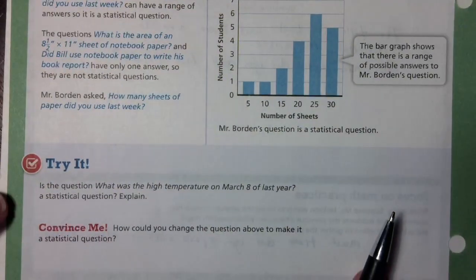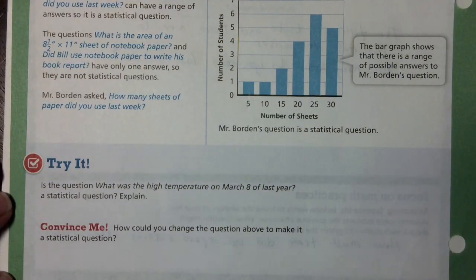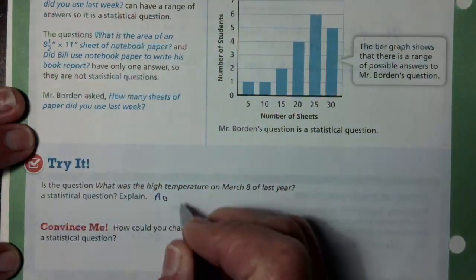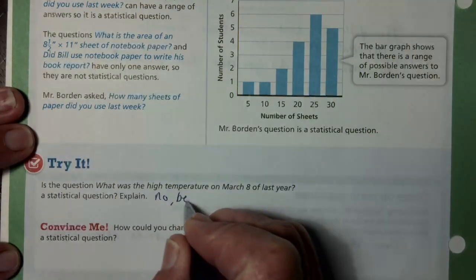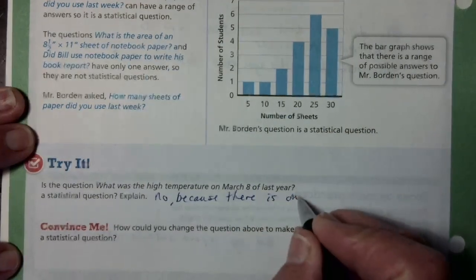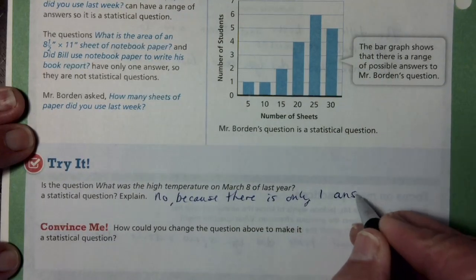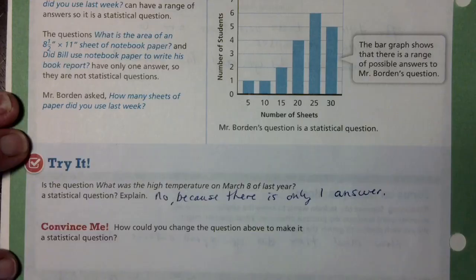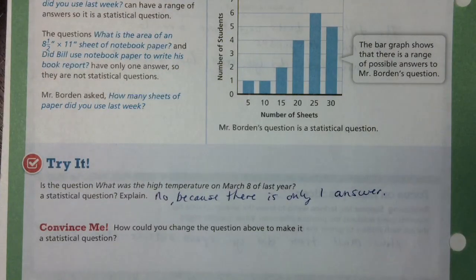All right, try it. Is the question, what was the high temperature on March 8th of last year, a statistical question? Does it have more than one answer? No, it's not a statistical question because there is only one answer. Now, how could you change that question above to make it a statistical question?